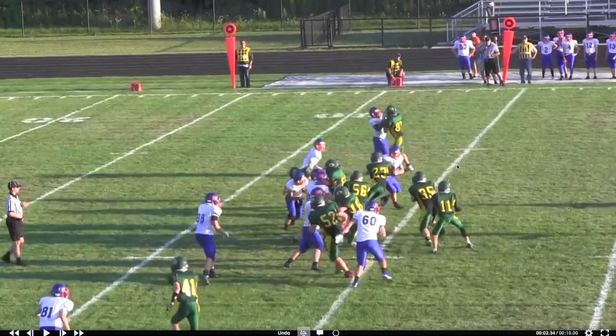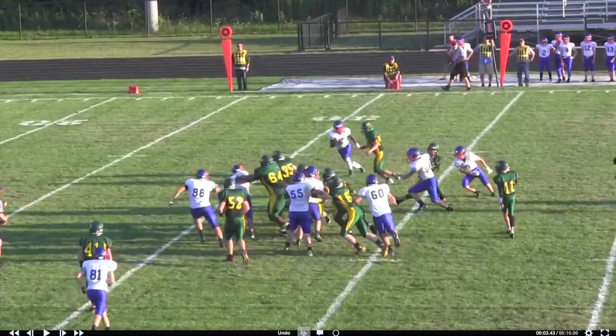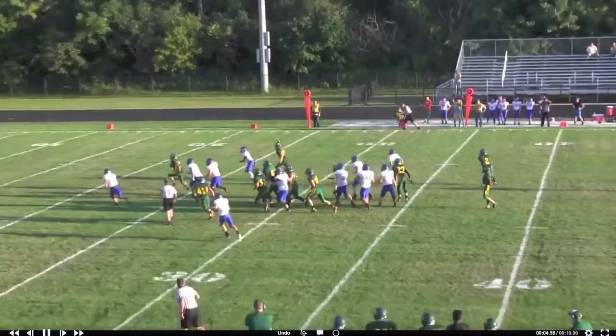Pad level's not what we want. It's week 2, but we have the dive key kicked out. We have our offensive tackle up on the middle linebacker. The safety is scraping to the alley, and we have a touchdown.